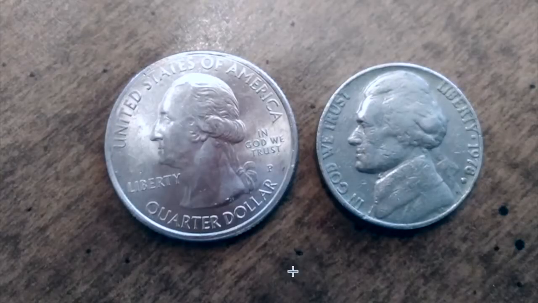How much is this? So this is a quarter, Q-U-A-R-T-E-R, quarter, it's big, 25 cents. This is a nickel. A nickel is 5 cents.